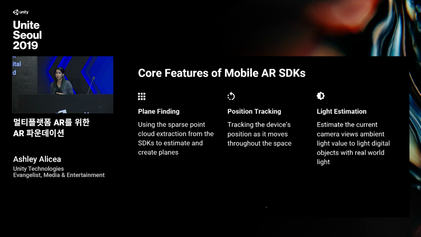Now, over the past week, there's actually been a lot of updates in the AR space. So a new core feature that you're going to find between both AR SDKs is face tracking. I'll dive into that a little bit, but there are a lot of brand new updates on that front as well.